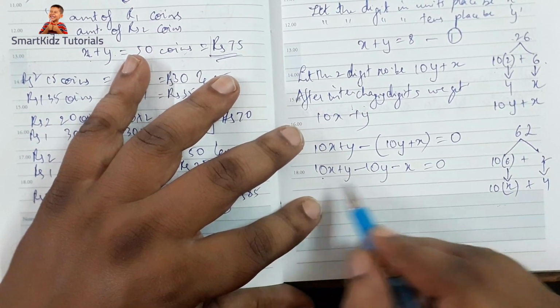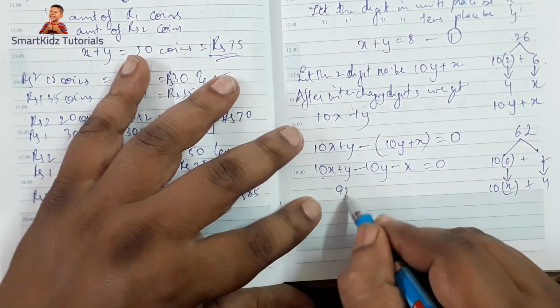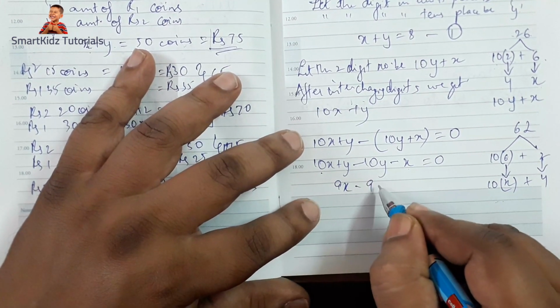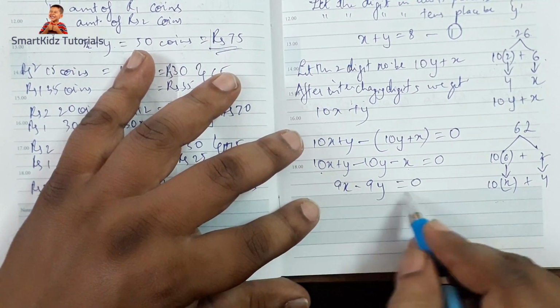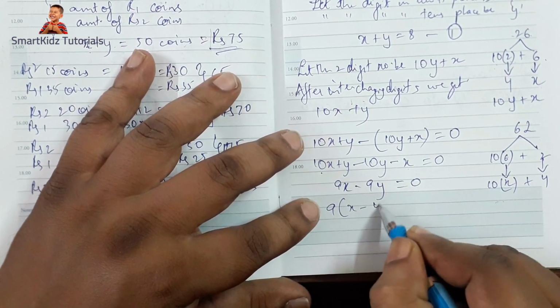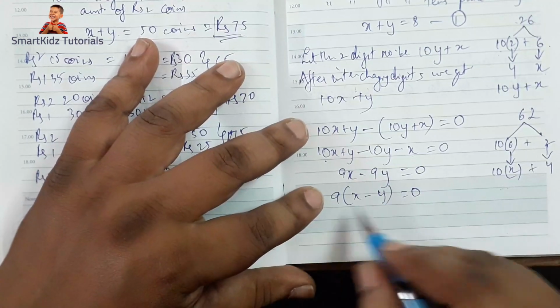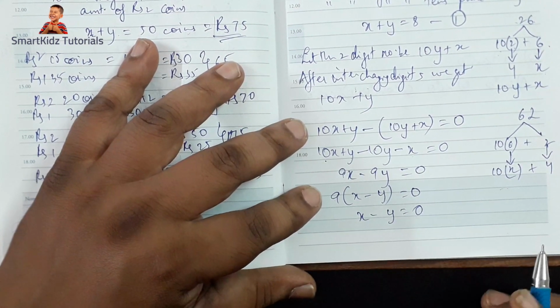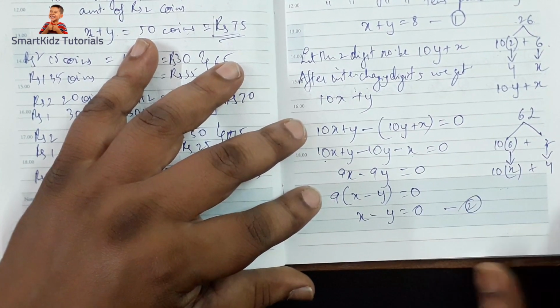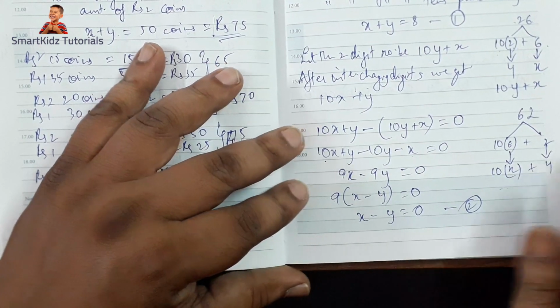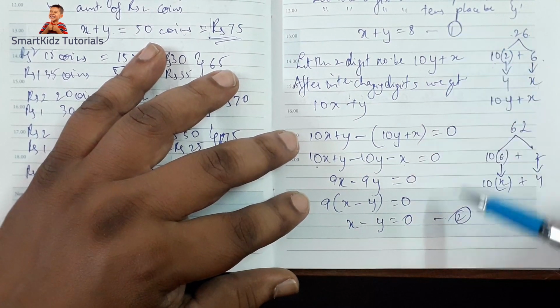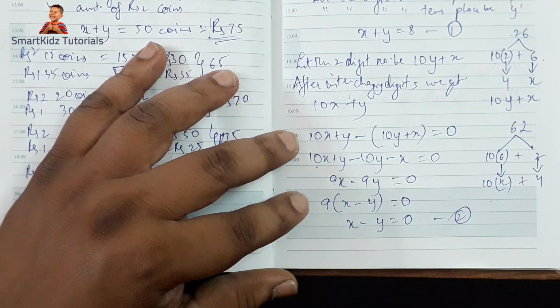So what we get, 10x minus x gives us 9x, and y minus 10y will give us minus 9y equal to 0. Take 9 common here, we get 9 into x minus y equal to 0. Take 9 to the other side, 0 upon 9 is 0, which means x minus y equal to 0, and we get our second equation. Now we just have to solve the simultaneous equations, x plus y equal to 8 and x minus y equal to 0, to get the values of x and y.